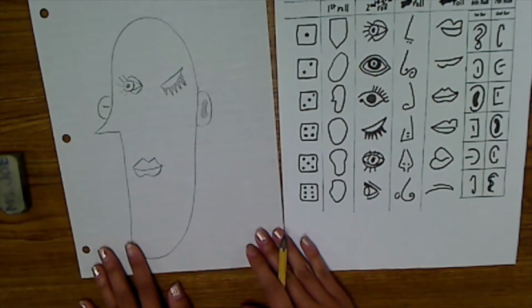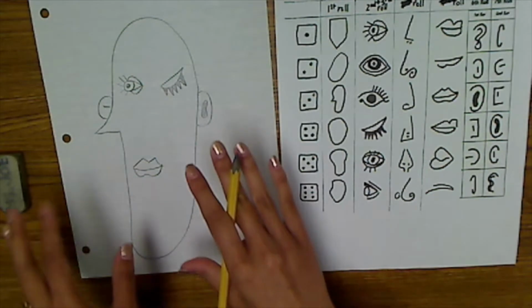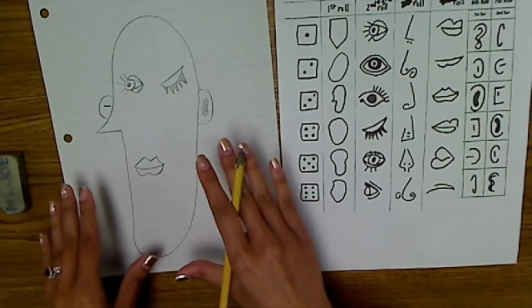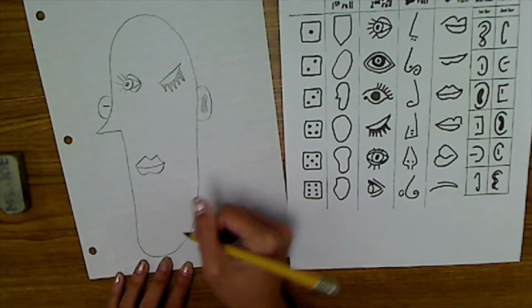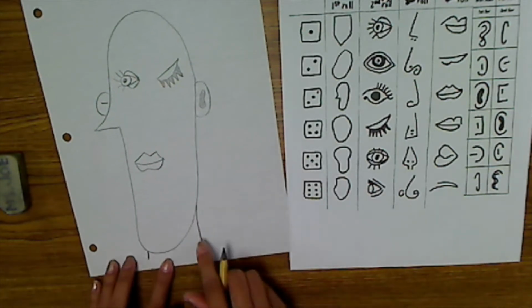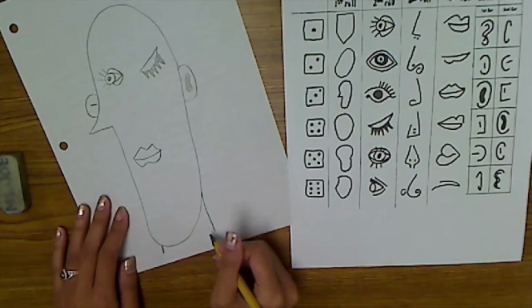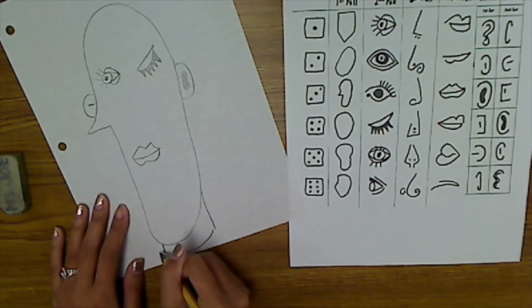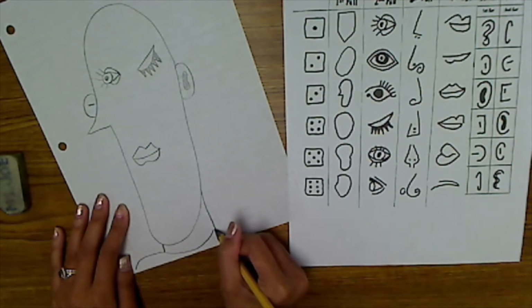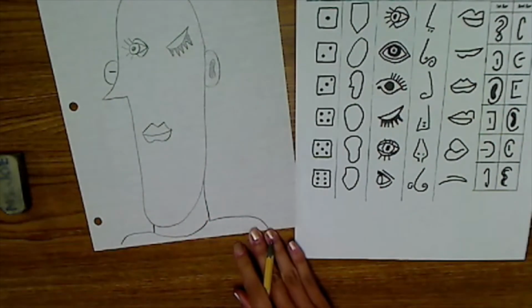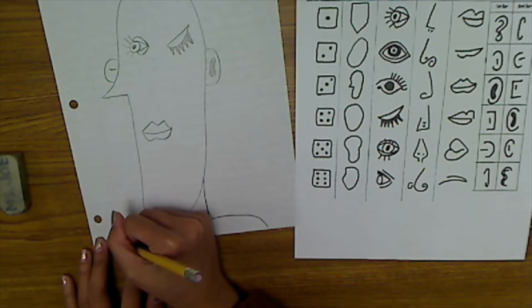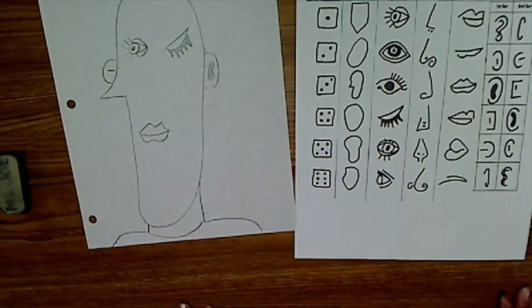I'm not done yet though. Make sure your face is not a floating head. Please don't make it a floating head. That means I want you to just add a line, a couple lines to show the neck, and maybe you can add some lines here just to show the shoulders or the shirt. Okay, so now it's not floating in space anymore. Okay, make sure it's not a floating head.